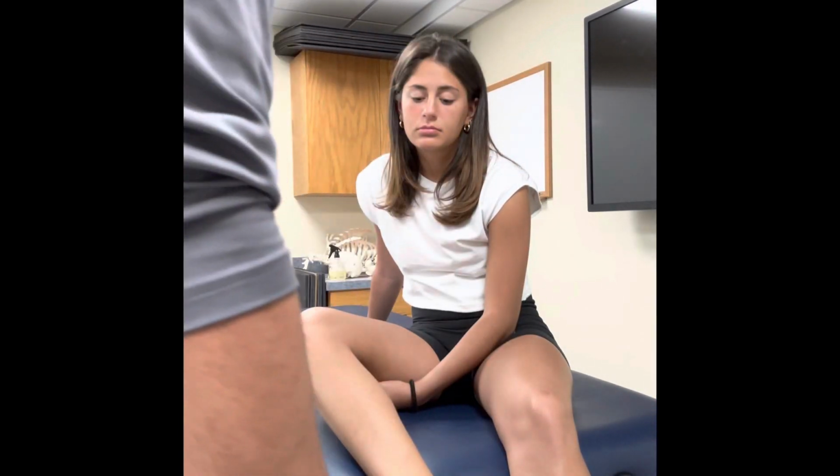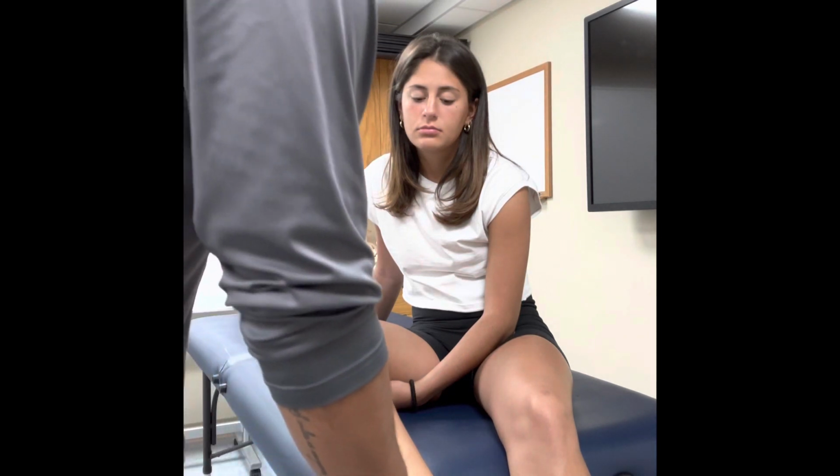I'm going to be palpating the third cuneiform. So I'm going to follow the third metatarsal up until I find the groove, and then it's right proximal to that. So right there.